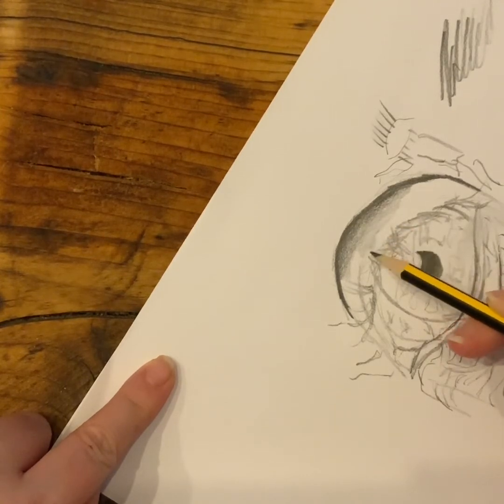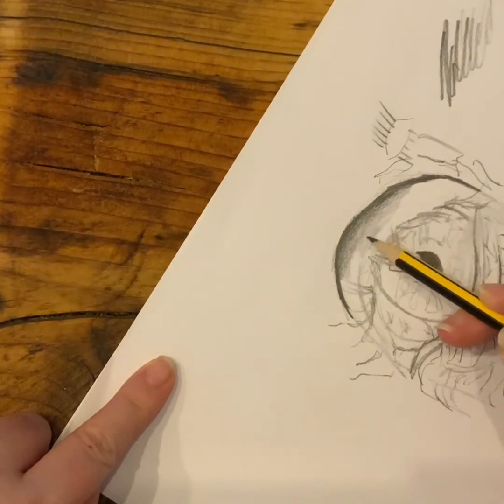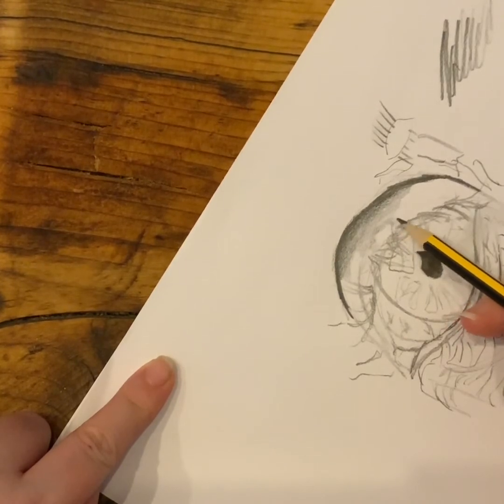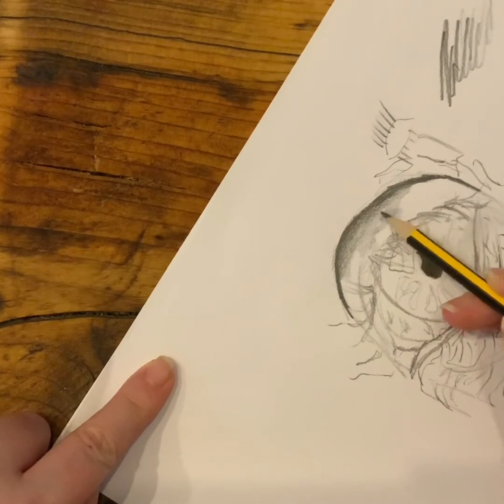Areas of bright white, so I'm just going to go into the areas that I feel are number 2 and around the bright white, and then gradually getting heavier in the 3 again.